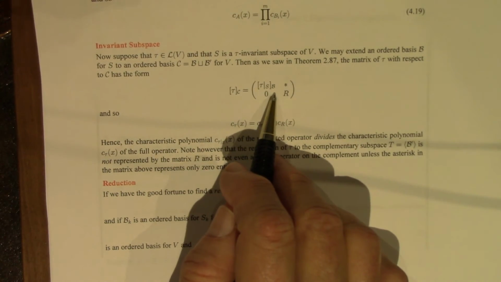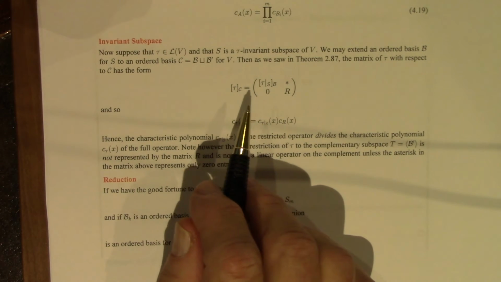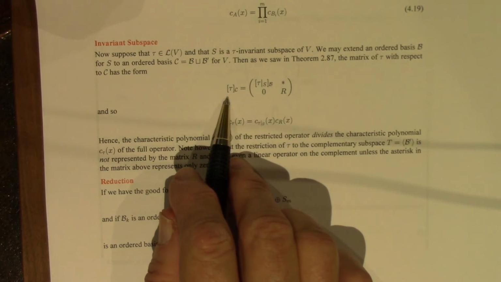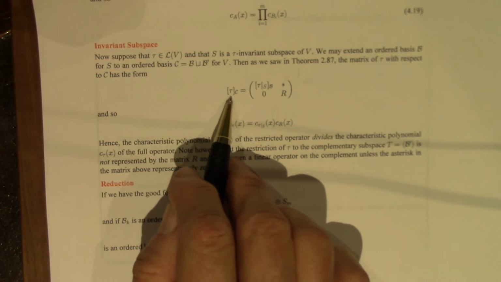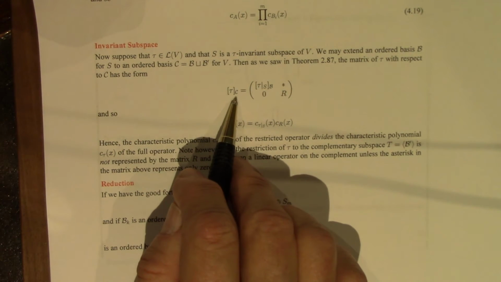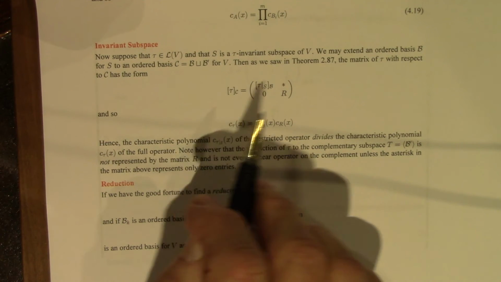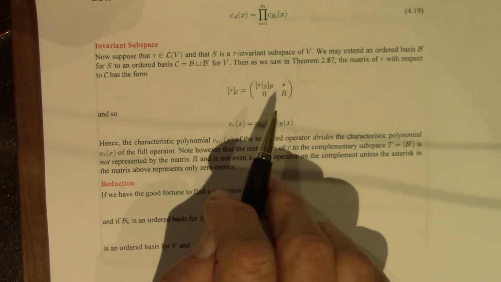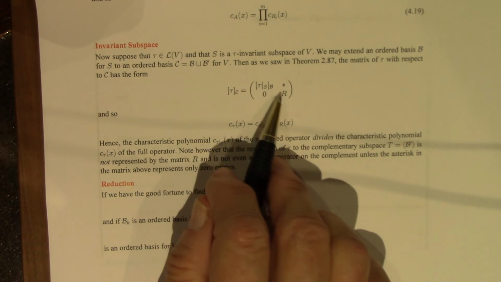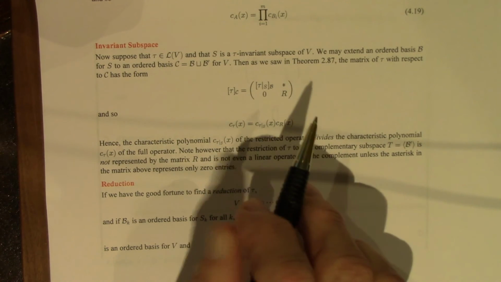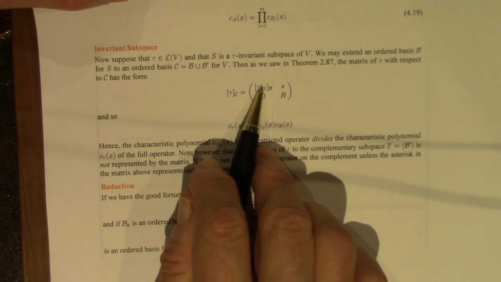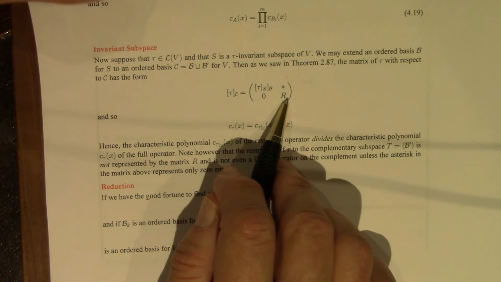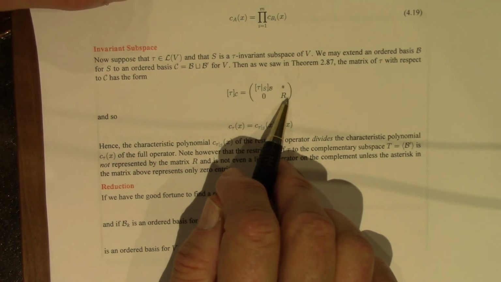In any case, the characteristic polynomial of tau is the same as the characteristic polynomial of this matrix representation of tau, and what we have just discussed, this is the product of the characteristic polynomials of these two matrices on the block diagonal.